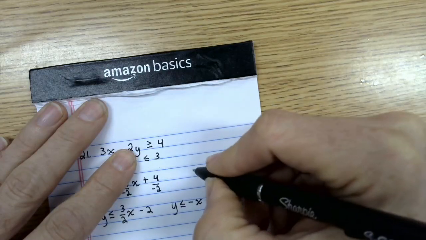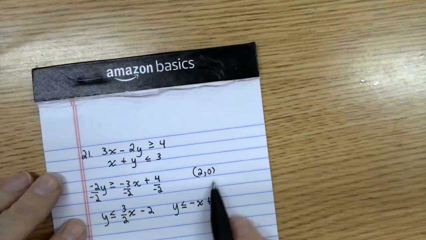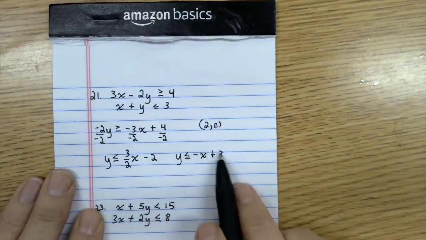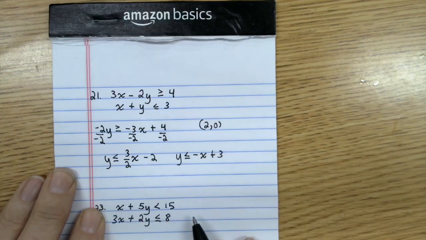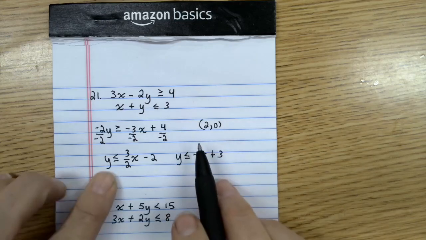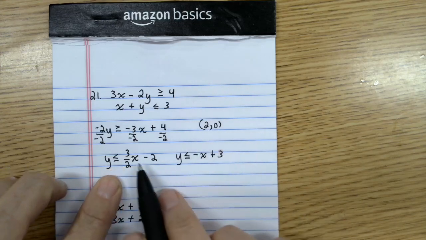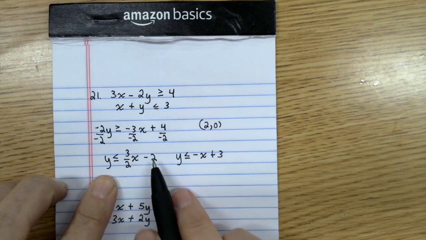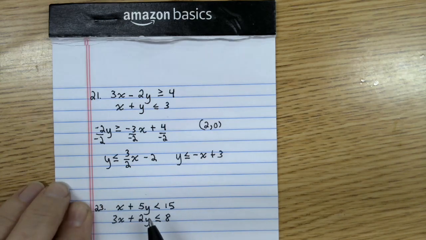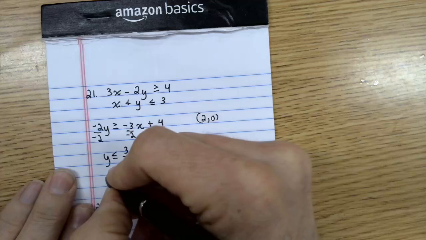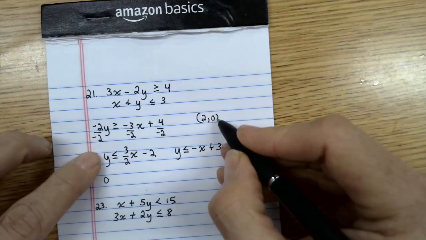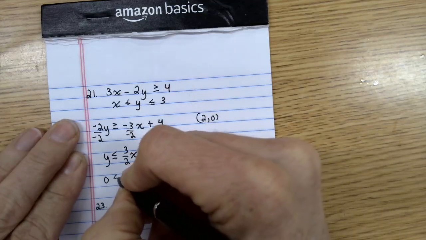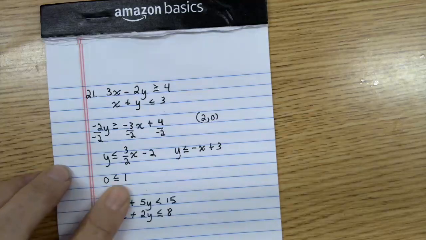So now I'm going to plug this point into both of these equations and see if I get something that makes sense. So let's think about this. 2 times 3 over 2 is 3. 3 minus 2 is 1. So I would have 0, because remember, y is just 0, is less than or equal to 1. Does that make sense? The answer is yes, it does.